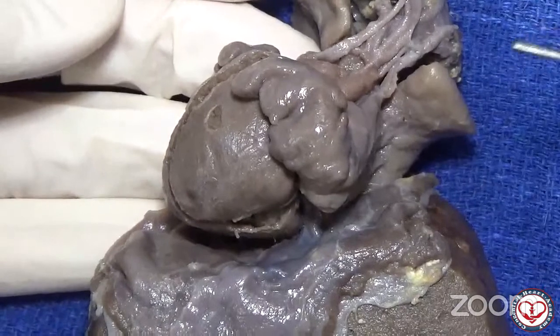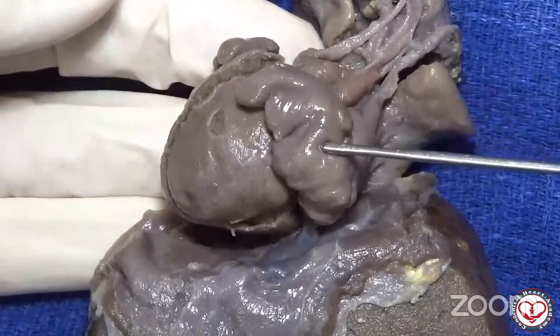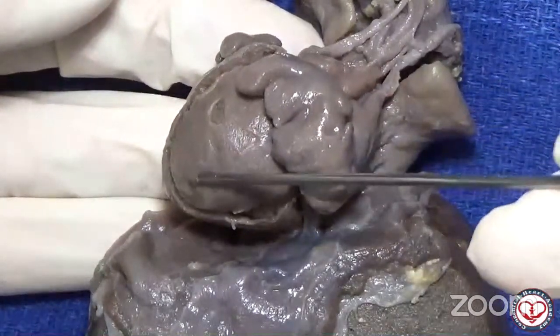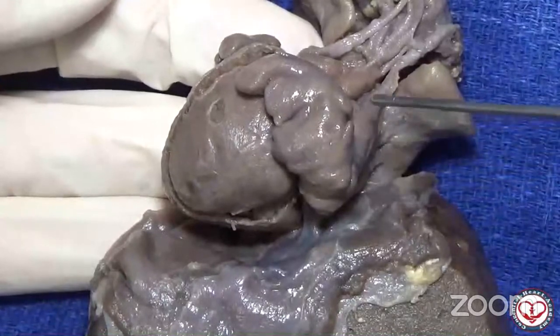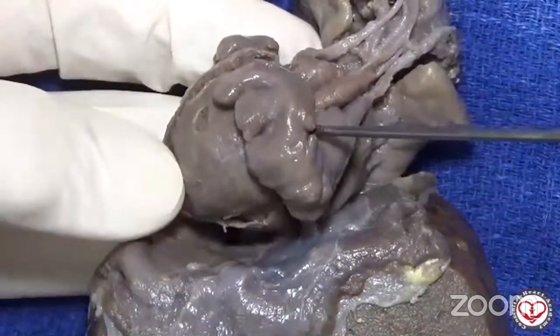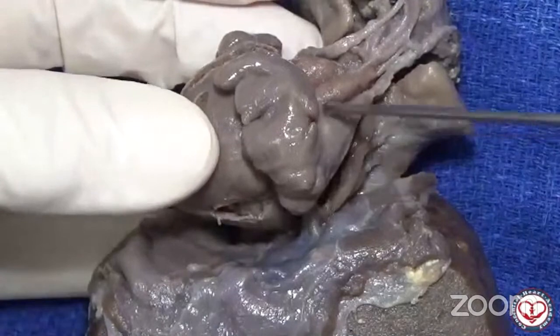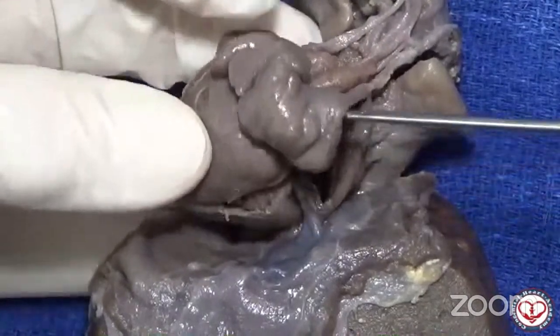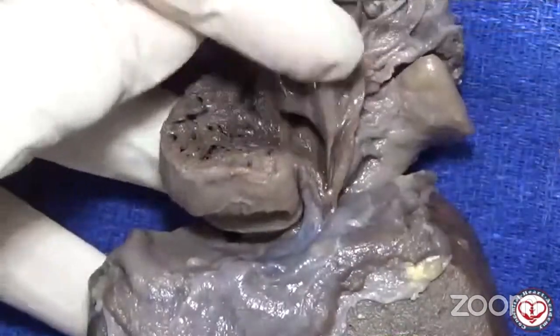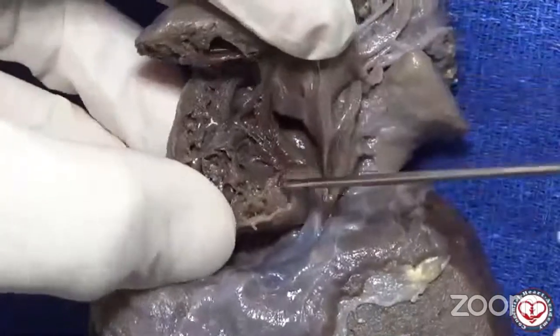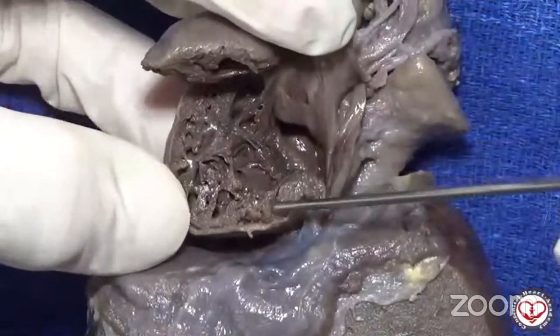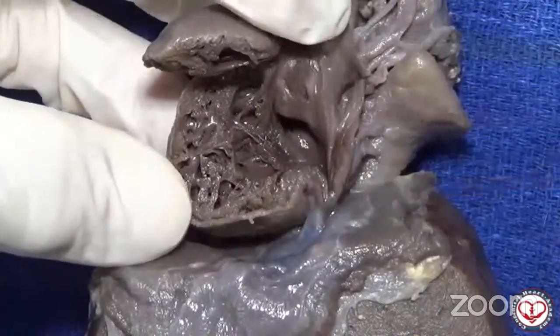Here we have a specimen that has isomerism of the left atrial appendages. You can see that the apex is pointing to the right. The atrioventricular connections in this heart are biventricular and mixed. On the left, we have a morphologically left atrial appendage and atrium connected to a left-sided morphologically right ventricle.